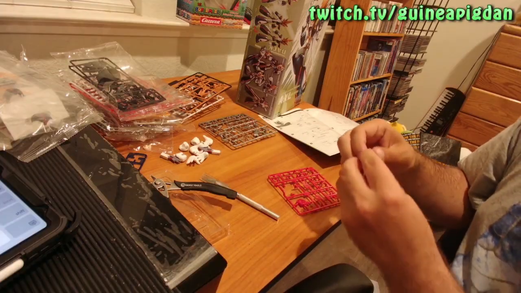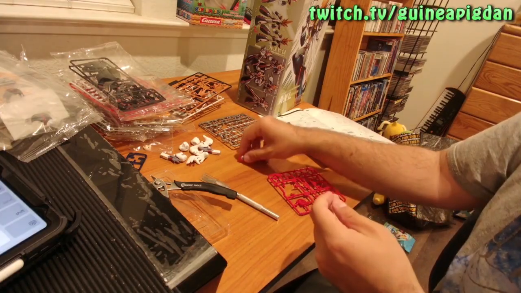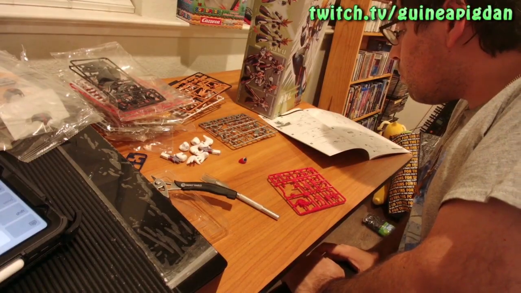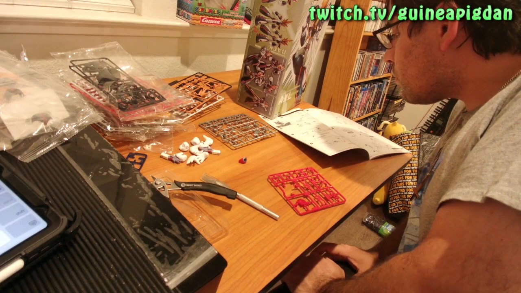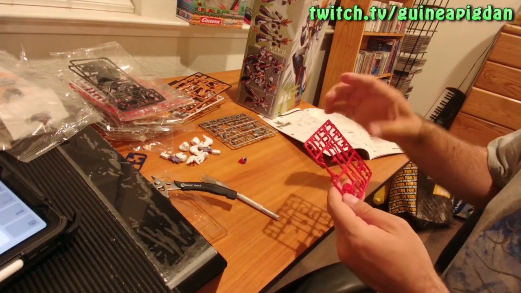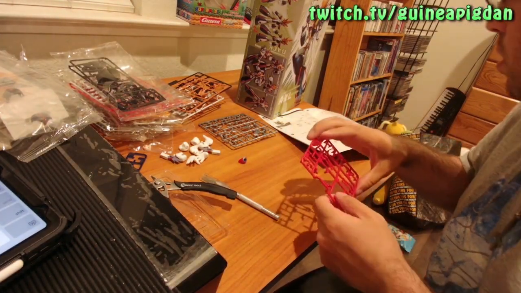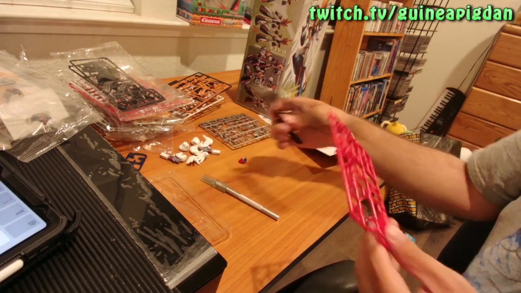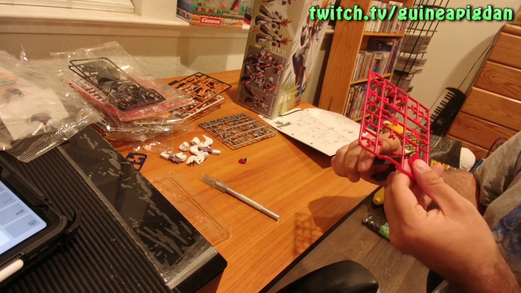Axel's forehead. Then A3, A4. There's C9 in the middle, so I'll cut out C9 right now because I have that in front of me.